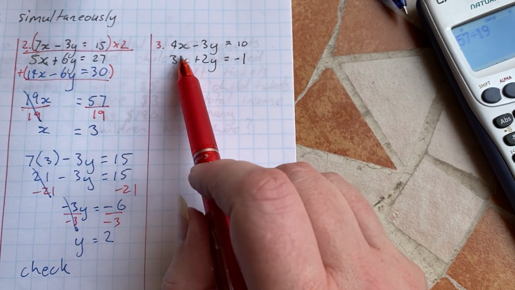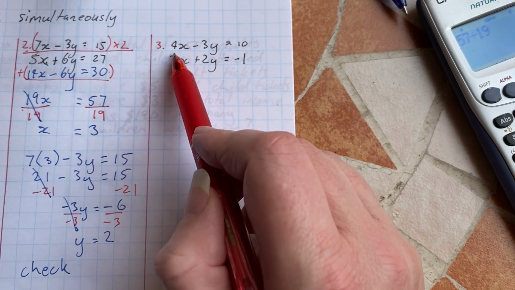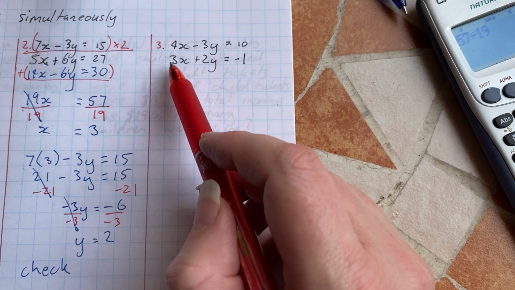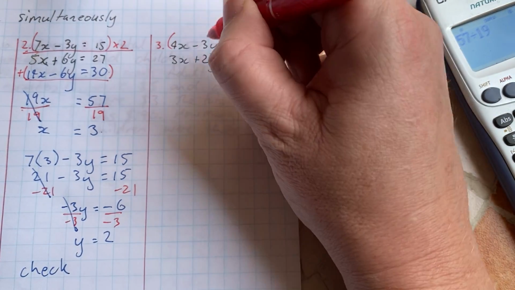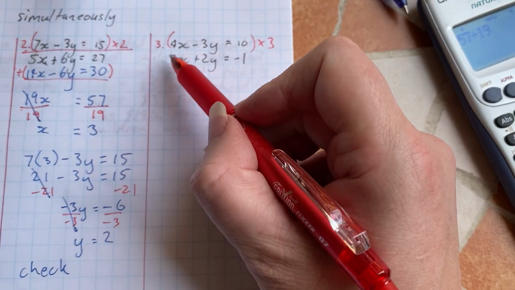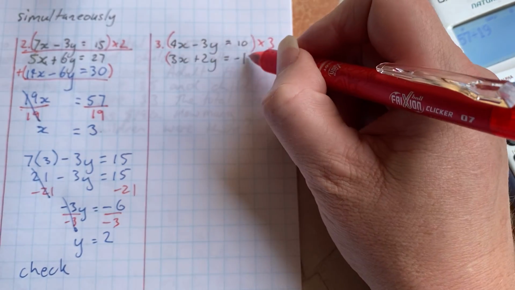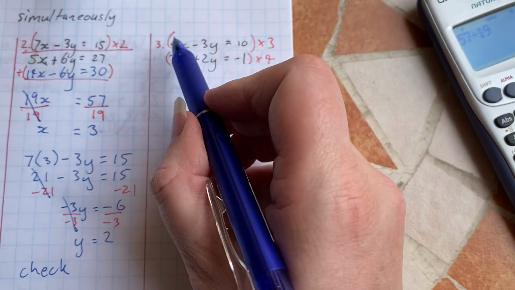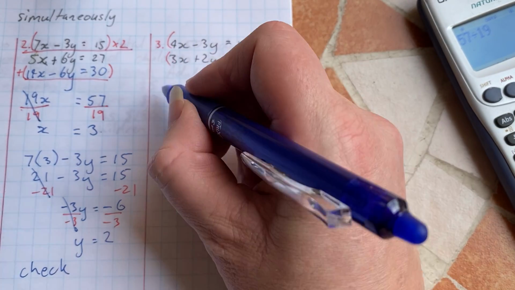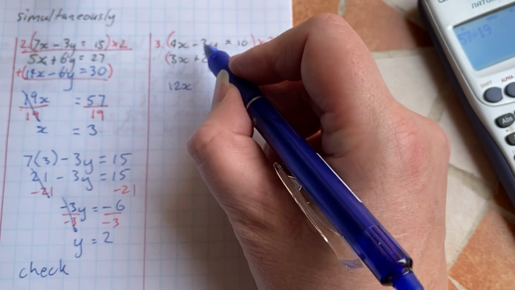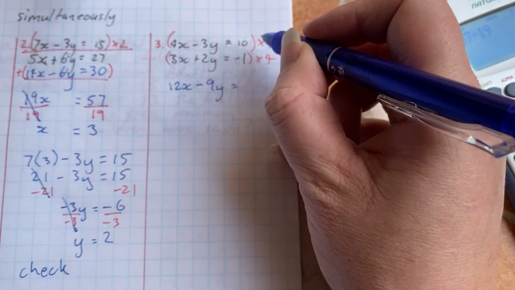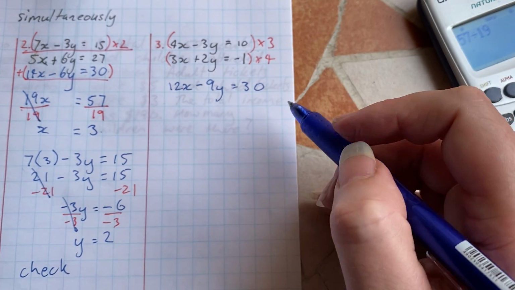So what we have to do here is multiply both of them. What I'm going to do is multiply by the opposite thing. We're going to eliminate the x's here. So I'm going to times the first equation by 3, and I'm going to times the second equation by 4. So the first equation times 3, 4x times 3 is 12x. Minus 3y times 3 is minus 9y. 10 times 3 is 30.